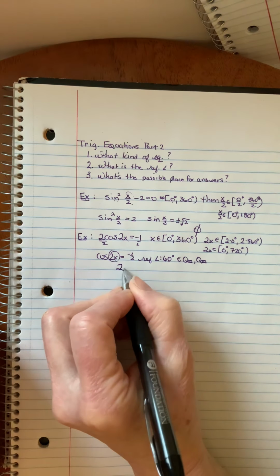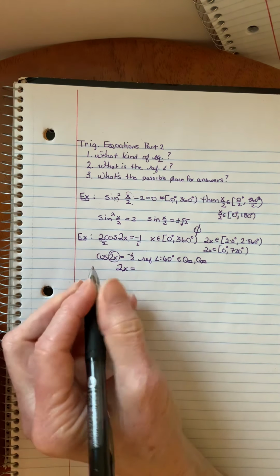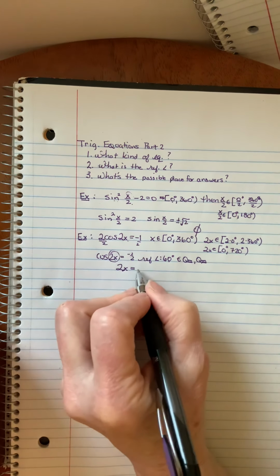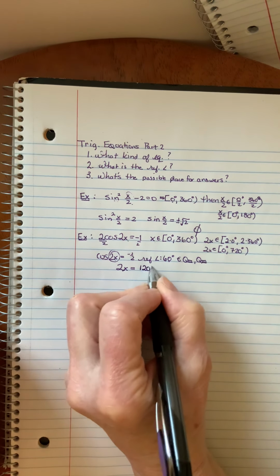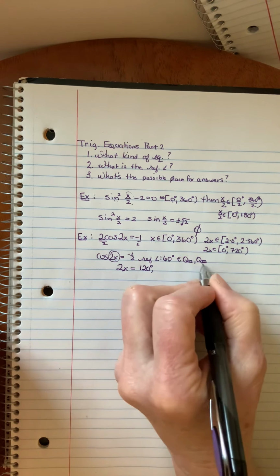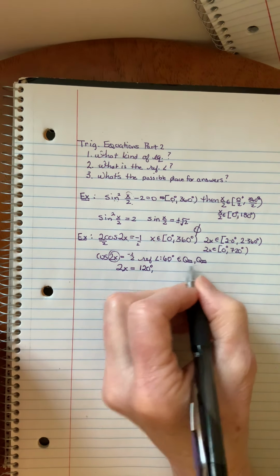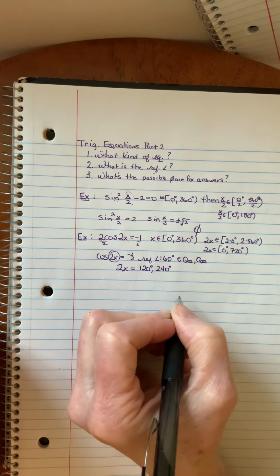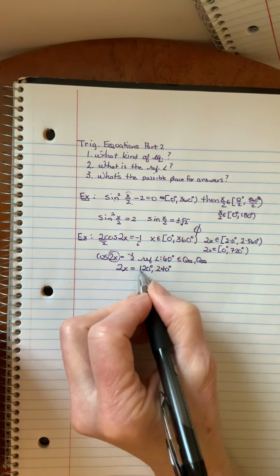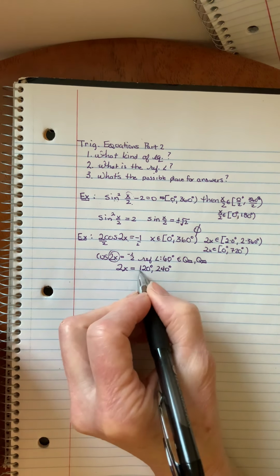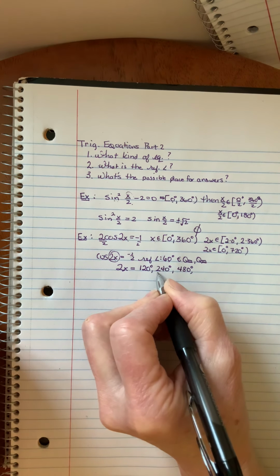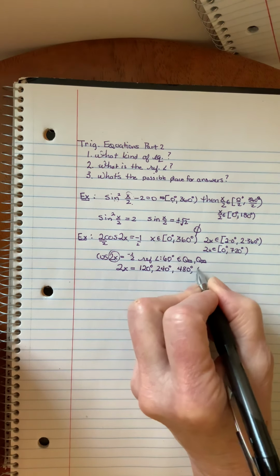So 2x is equal to these options. First one in quadrant 2, a 60-degree reference angle, 120. In quadrant 3, 180 plus 60 is 240. Okay, we've got to go around the circle one more time. So add 360 to this, 360 to this gives us 480. Add 360 to this, you get 600.